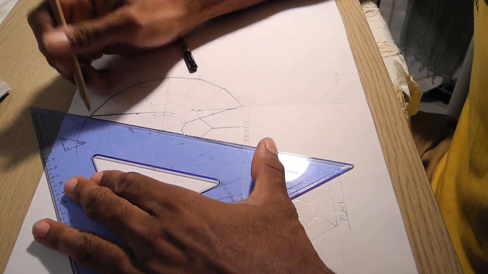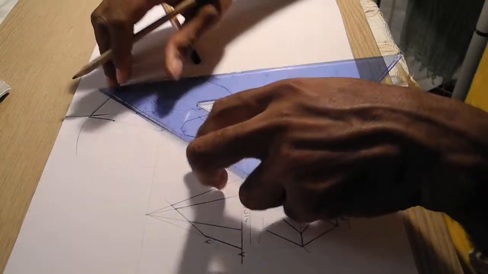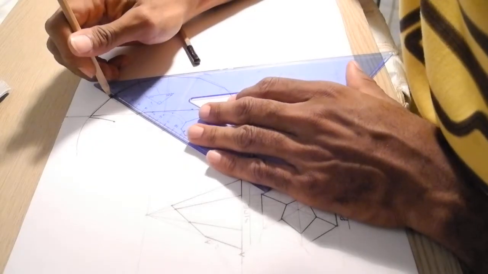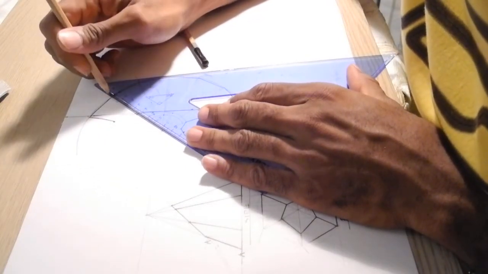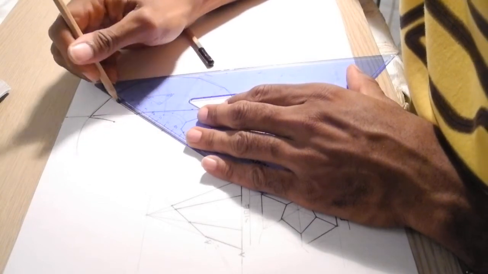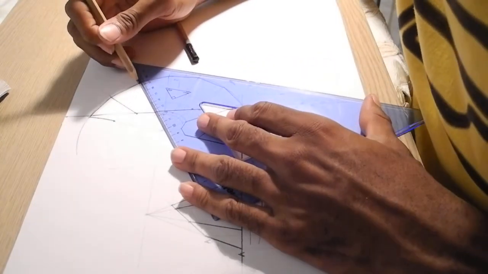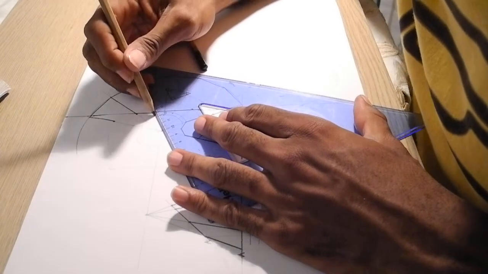So I'm going to darken in. I'm going to actually connect the points to the base. And then I'm going to connect the points to each other.